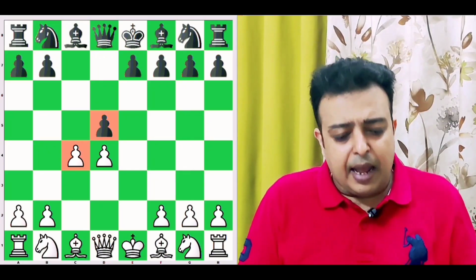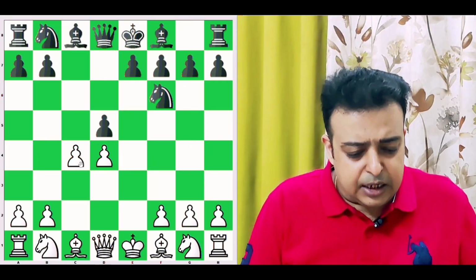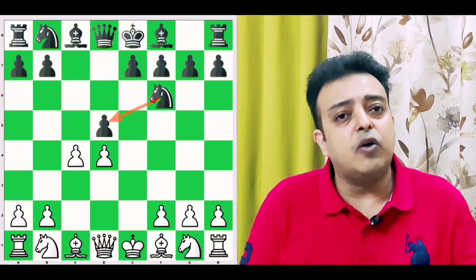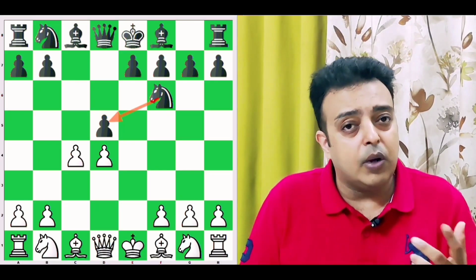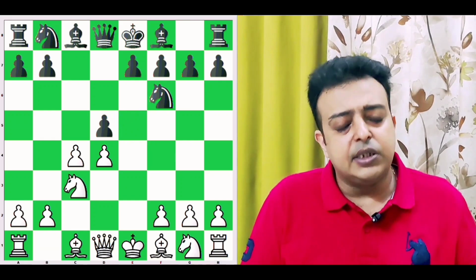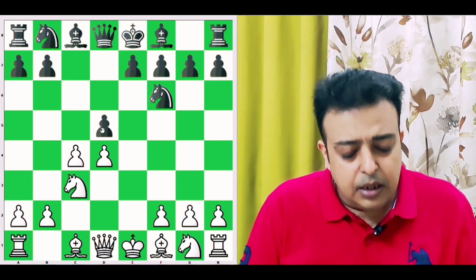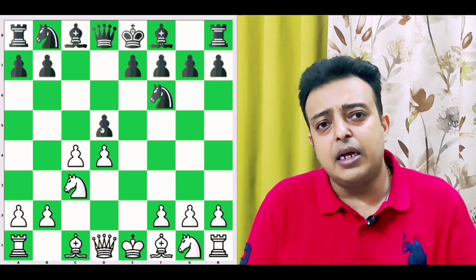So the main line for black here is Nf6, because as soon as pawn takes pawn, black wants to place his knight in front of the isolated pawn. That is the ideal location for the knight. White goes Nc3, puts more pressure on this d5 square, and he wants to see how black reacts now.